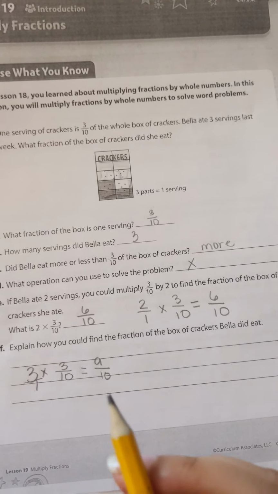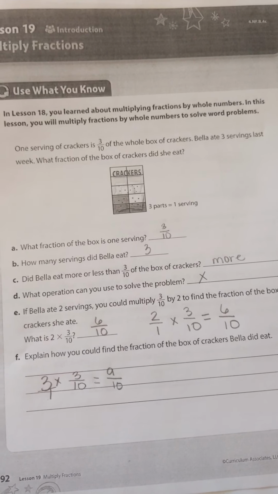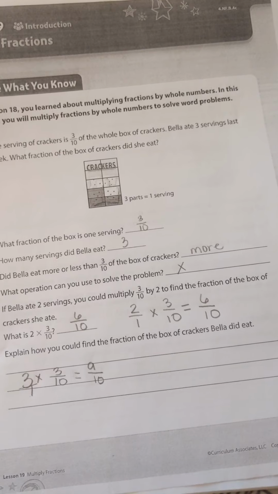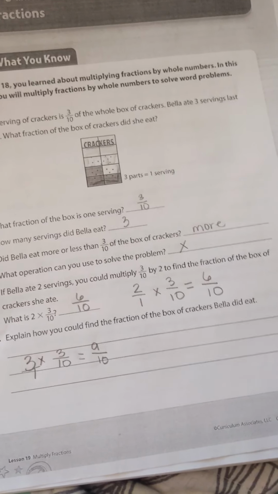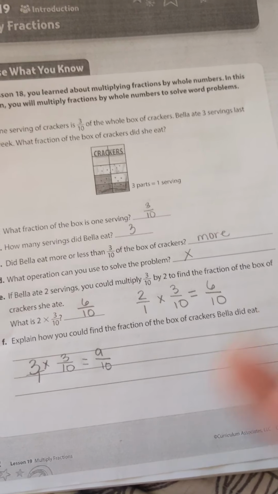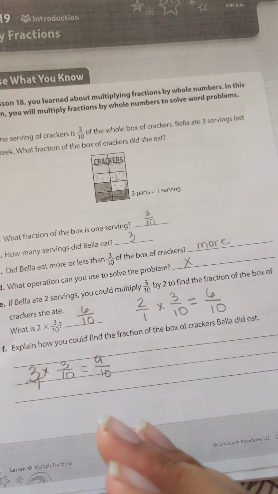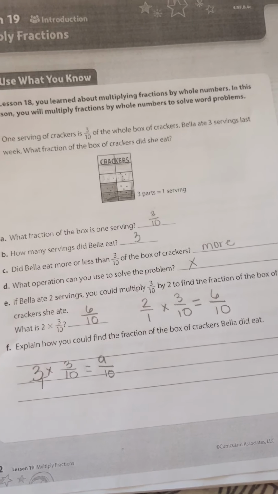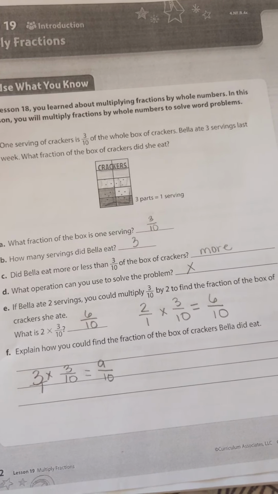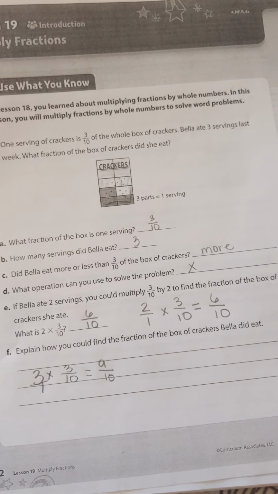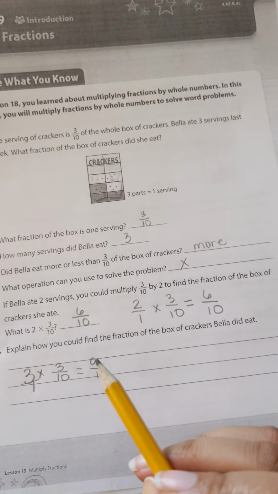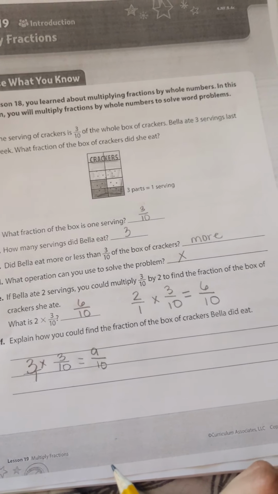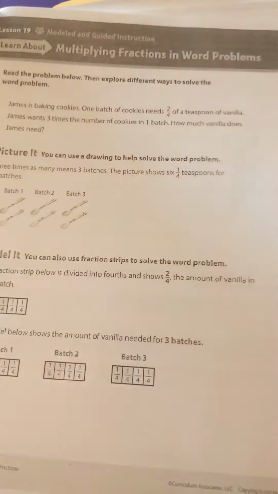Now let me ask you, is 9/10 close to none of the box? Remember, we talked about this. Where does that fraction lie? Is that close to none of the box, close to half of the box, or close to the whole box? Hopefully you said that that's close to the whole box because you've eaten 9 parts out of 10 total. So you've eaten pretty much the whole box. All right, let's keep going.